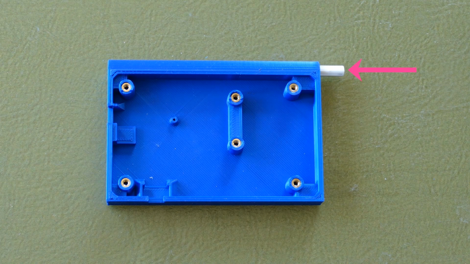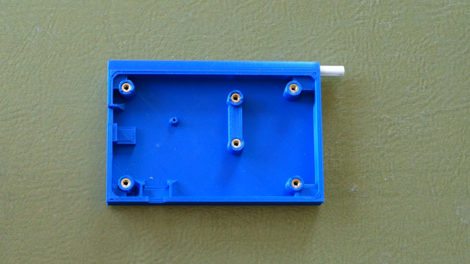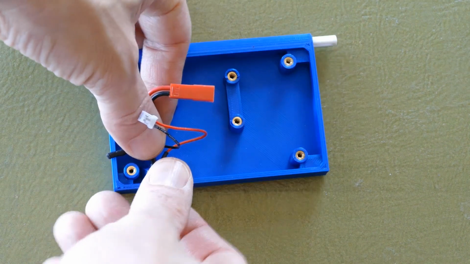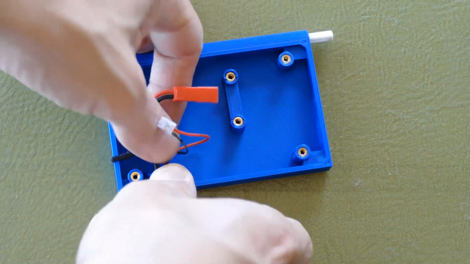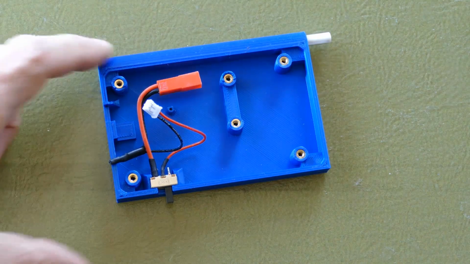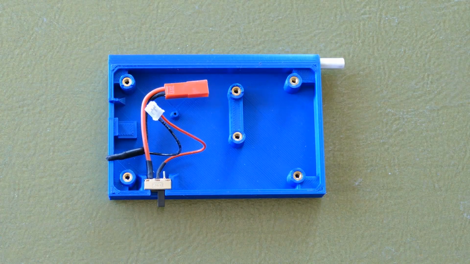The white stylus fits securely into the round slot. By the way, the stylus came with the ILI9341 display. A small slide switch snaps securely into the case. The switch controls the positive lead from the battery. The red JST connector goes to the battery, and the white JST PH is for the ESP32.